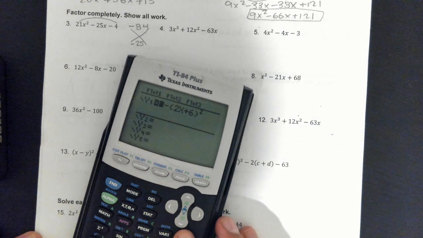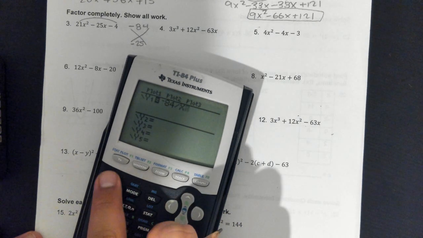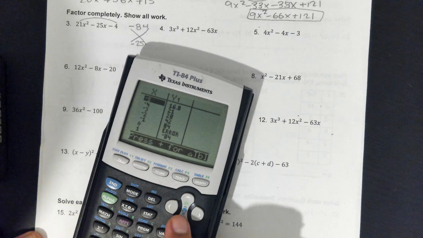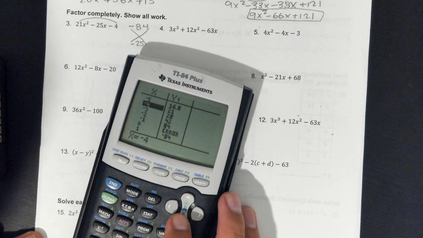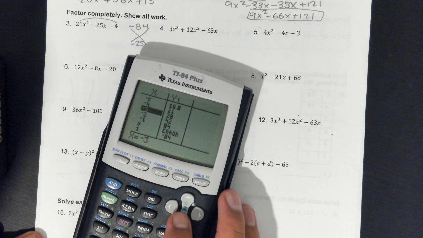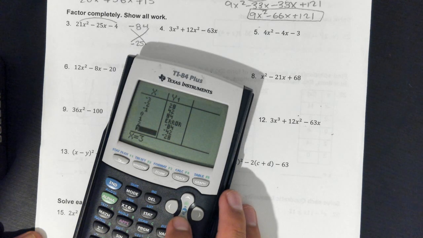Right, then you could always do this. Negative 84 divided by x. And then find two things that multiply to negative 25. Right here we have negative 3 and 28, but those make a positive 25, and so right here 3 and negative 28.